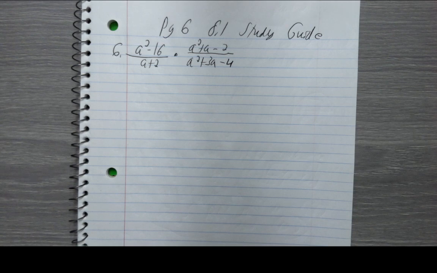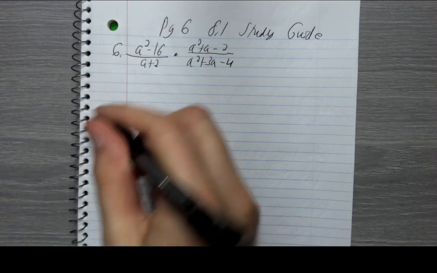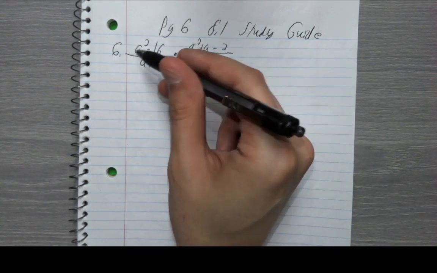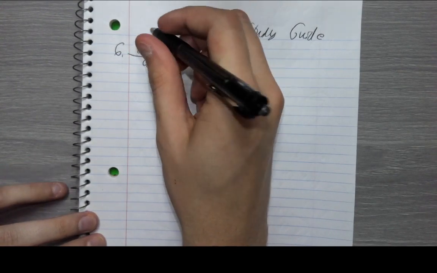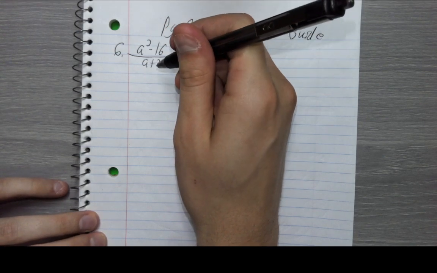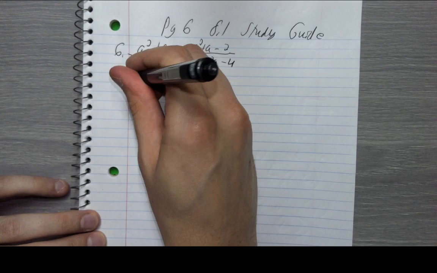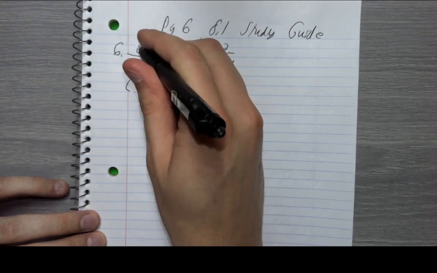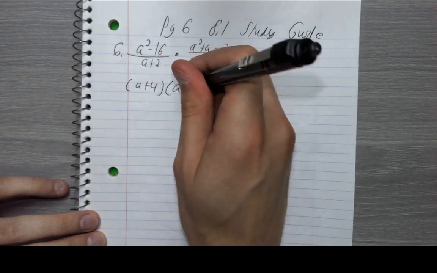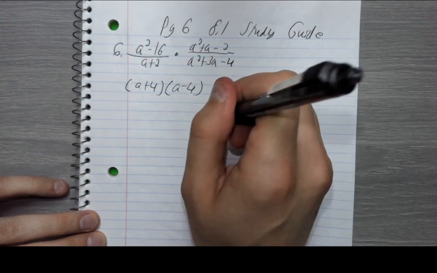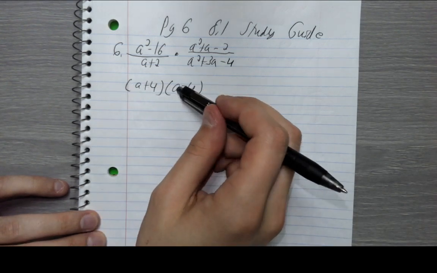All right, let's take a look at this, guys. I'm not going to separate this into different factors because I know that I can do these without an X box and a window, again because I noticed the coefficient in front of the squared is 1. For the first one, it's a difference of squares. Whenever we have a difference of squares, we take the square root of the first term, square root of a squared is a, plus the square root of the second term, 4, times the square root of the first term minus the square root of the second term. So a plus 4 times a minus 4. That gives me the numerator of the first one.